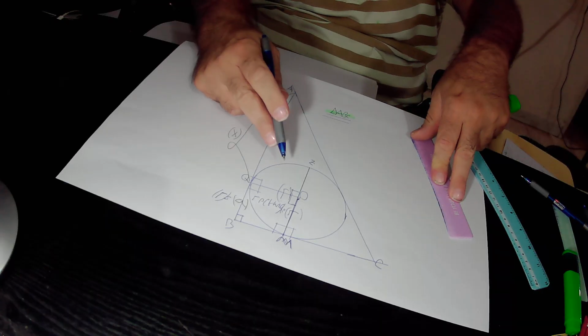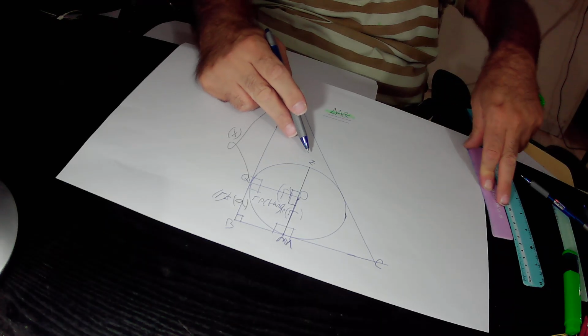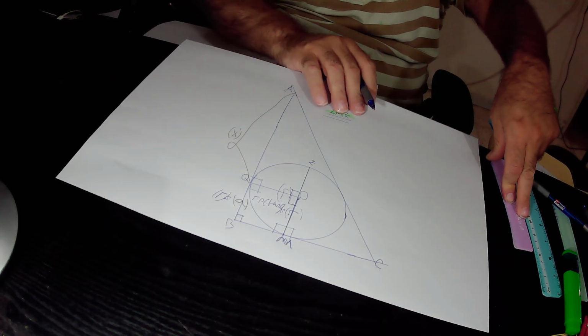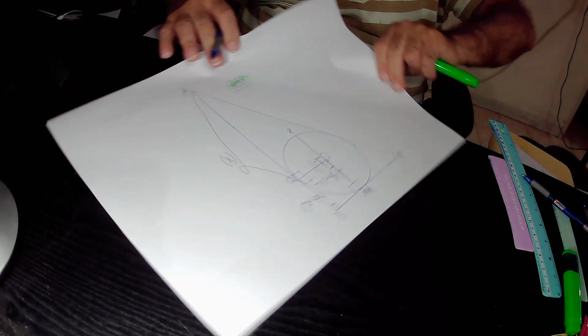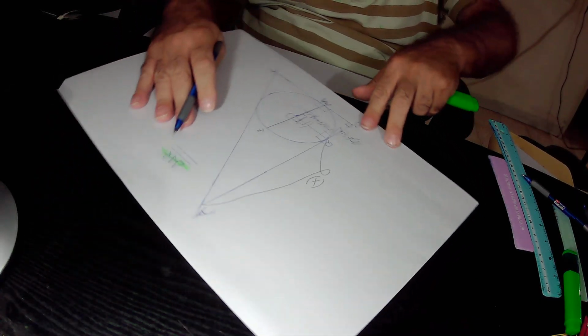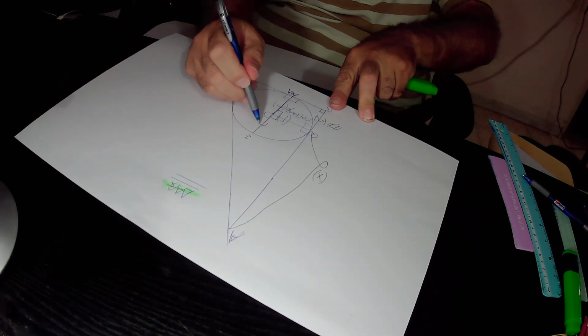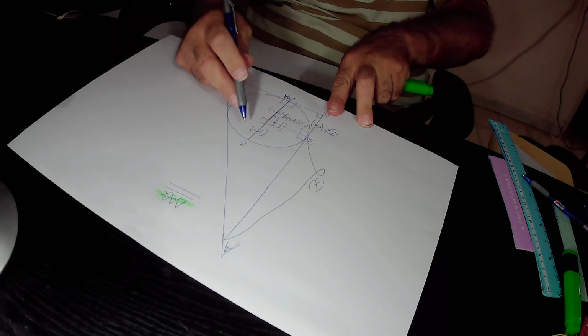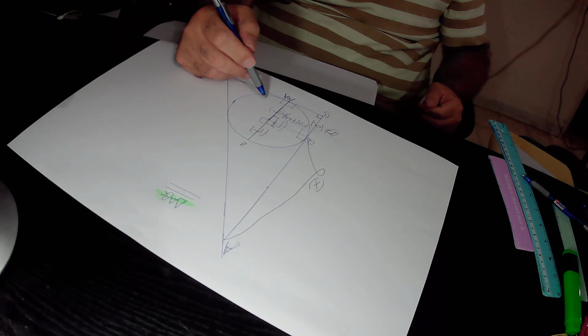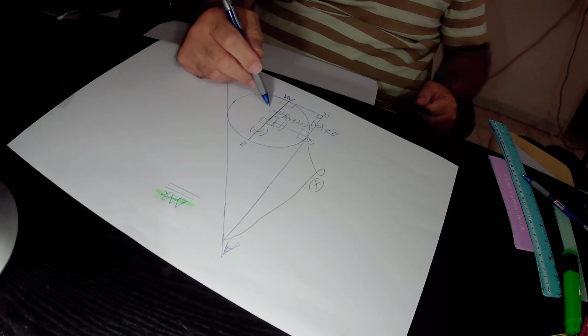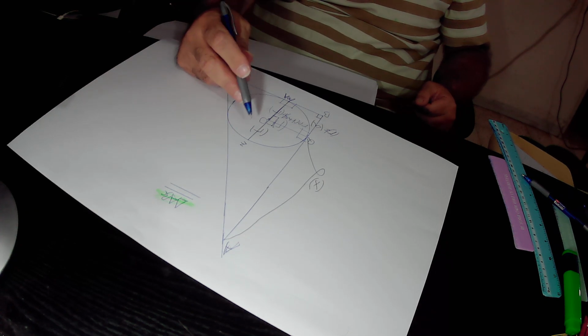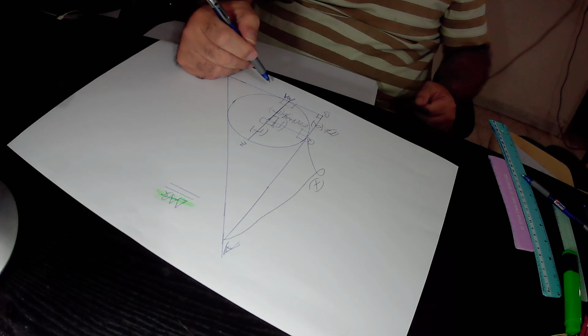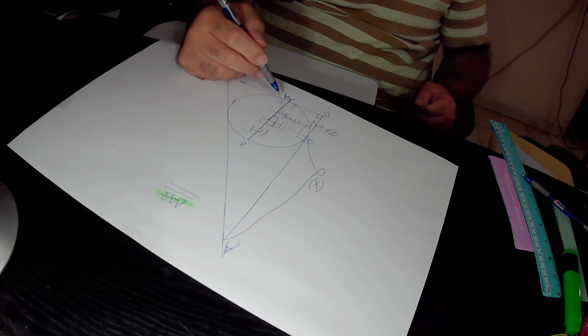Point O is the center of the circle, point Z is the point of the circle itself, therefore OZ is the radius of this circle, equal to R. ZM is a chord that passes through the center of the circle, and therefore it is the diameter of the circle. It is not relevant to the question, but MZ is the diameter of the circle.